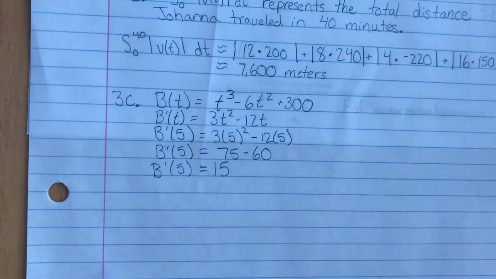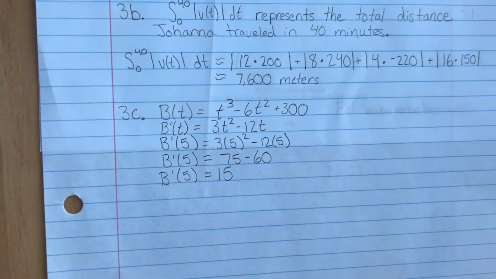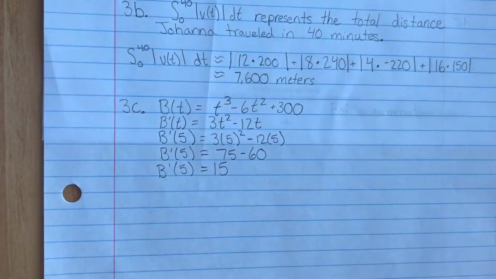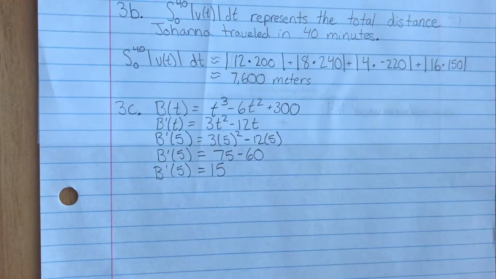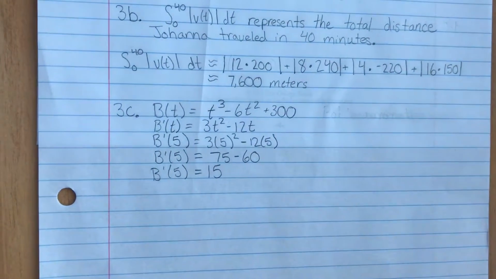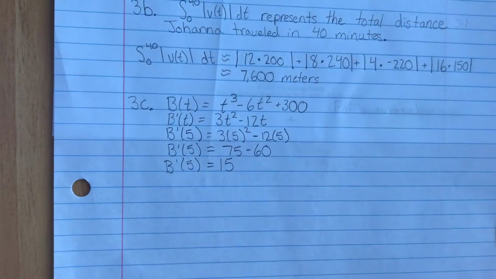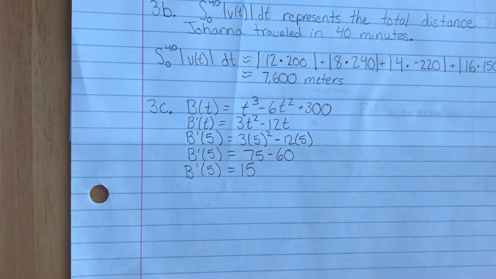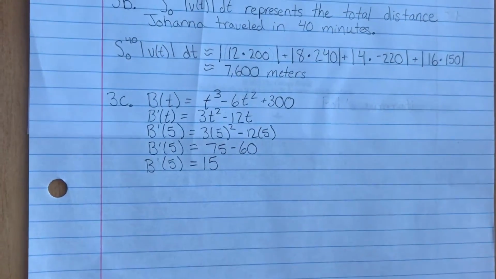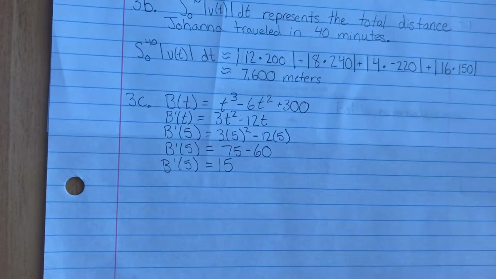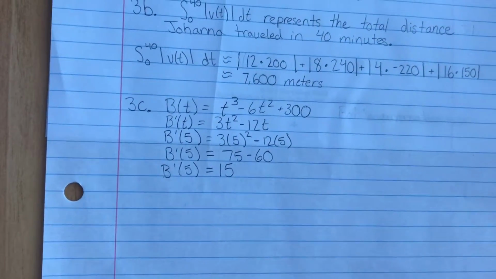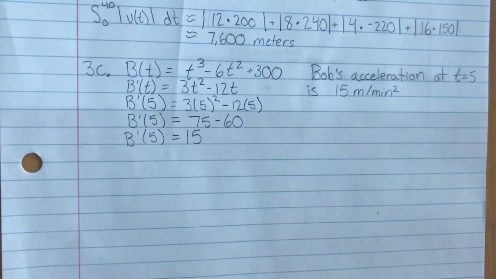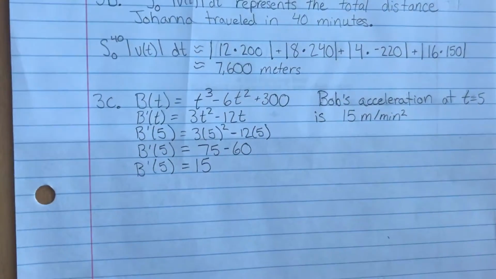Since acceleration is the derivative of velocity, all we have to do is find the derivative of b(t). So we get b prime of t equals 3t^2 - 12t. But since we want to find Bob's acceleration at time t equals 5, we plug 5 into b prime of t, and we get b prime of 5 equals 3 times 5^2 minus 12 times 5, which simplifies to 75 minus 60, and then we end up with b prime of 5 equals 15. So now we know that Bob's acceleration at t equals 5 is 15 meters per minute squared.